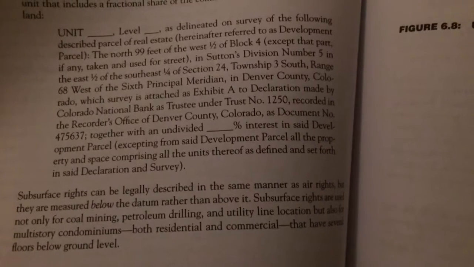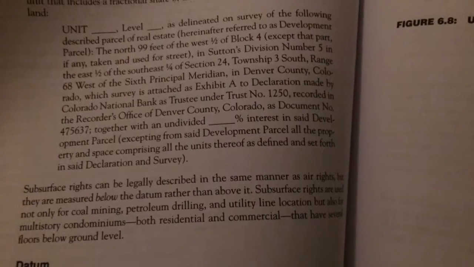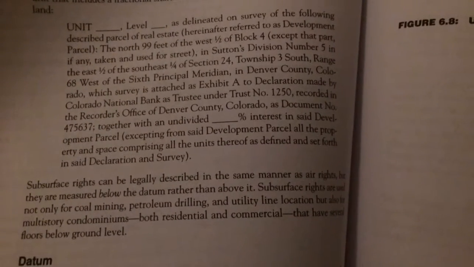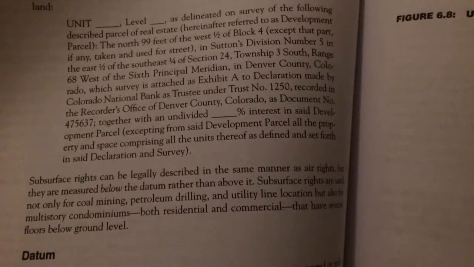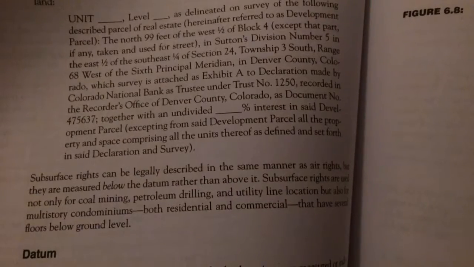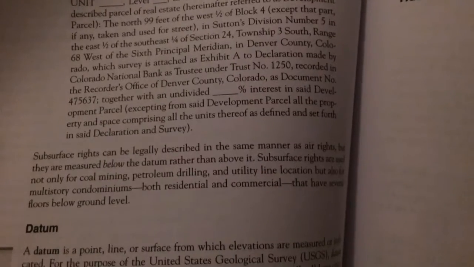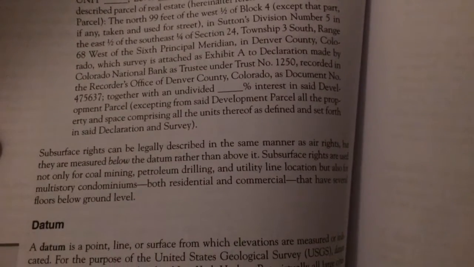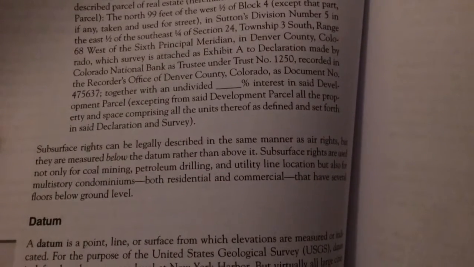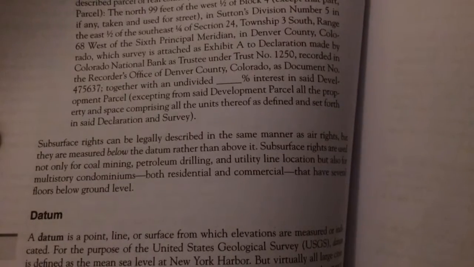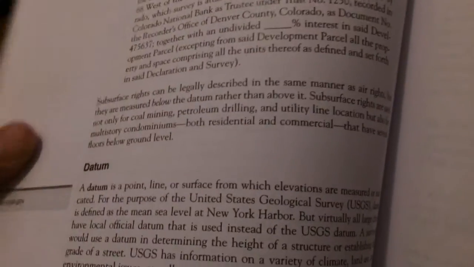declaration made by Colorado National Bank as trustee under trust number 1250, recorded in the Recorder's Office of Denver County, Colorado as document number 475637, together with an undivided blank percentage interest in said development parcel, excepting from said development parcel all the property and space comprising all the units thereof as defined and set forth in said declaration and survey.